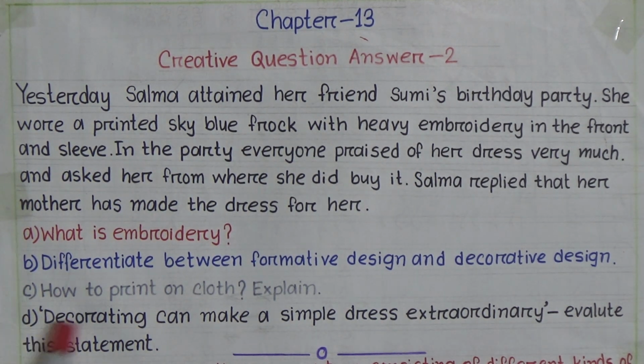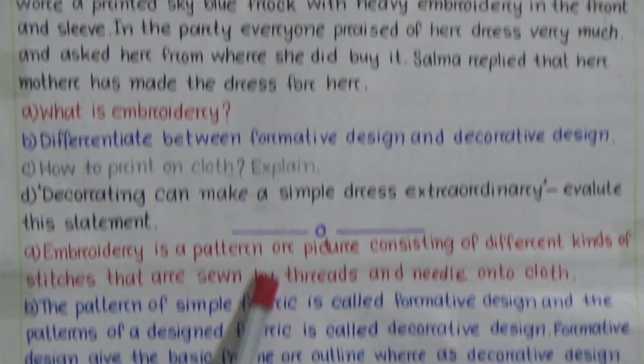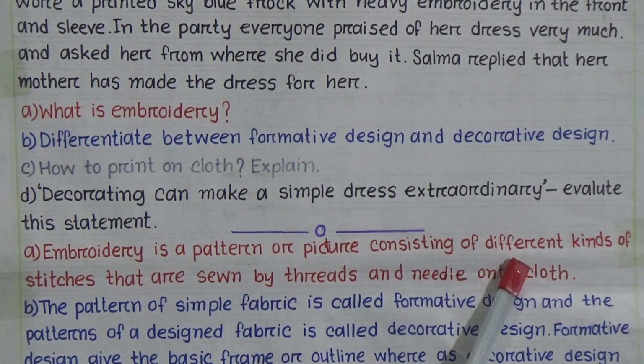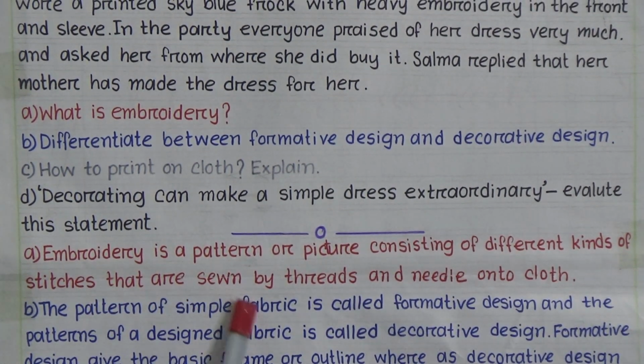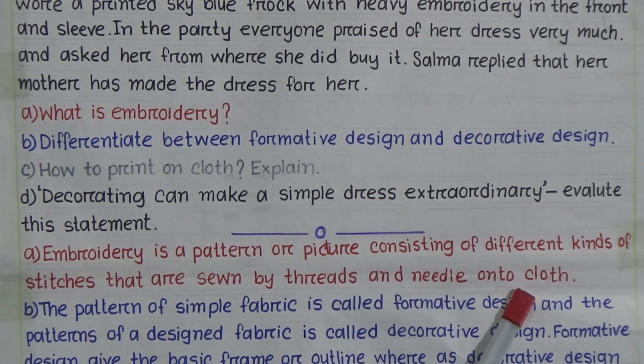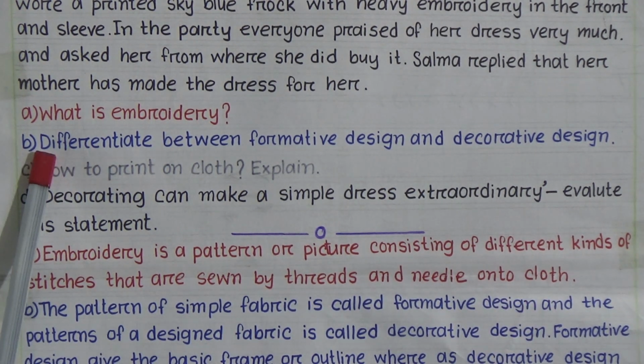Our first question is: what is embroidery? Question number A is: what is embroidery? Embroidery is a pattern or picture consisting of different kinds of stitches that are sewn by threads and needle onto cloth. I'm repeating the answer. Embroidery is a pattern or picture consisting of different kinds of stitches that are sewn by threads and needle onto cloth.